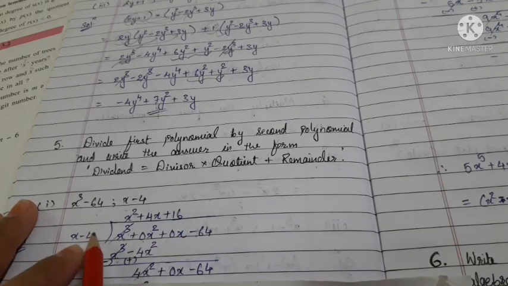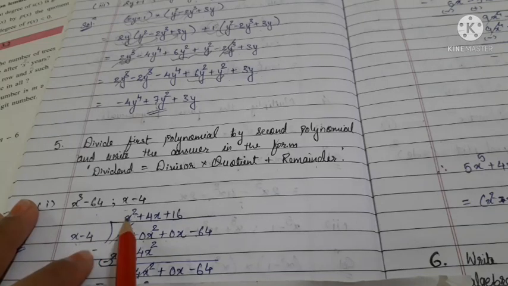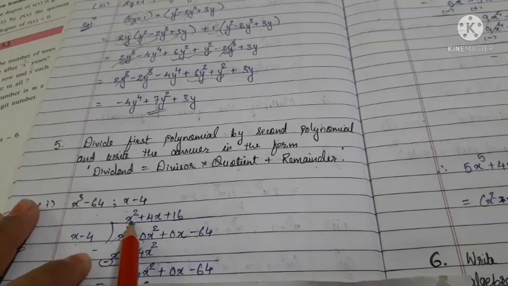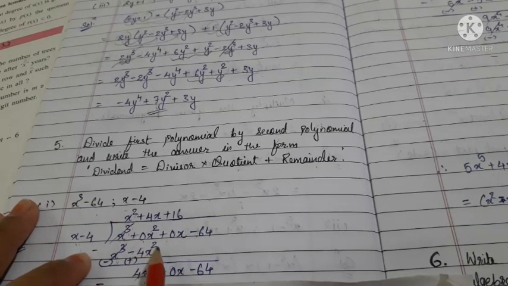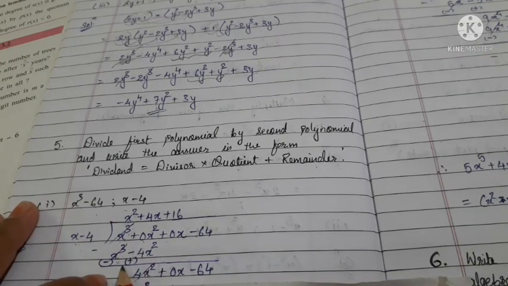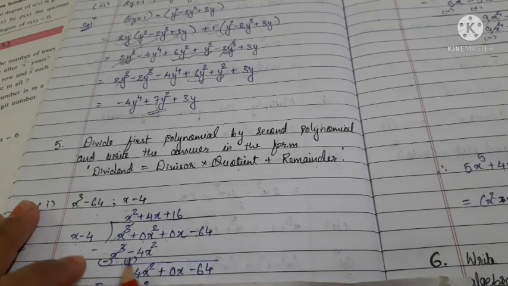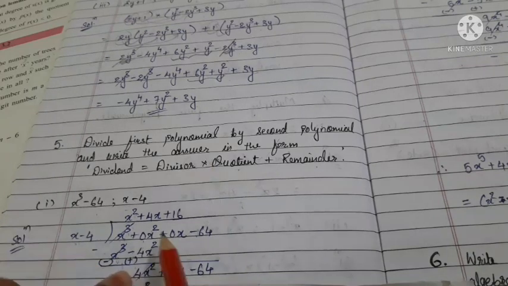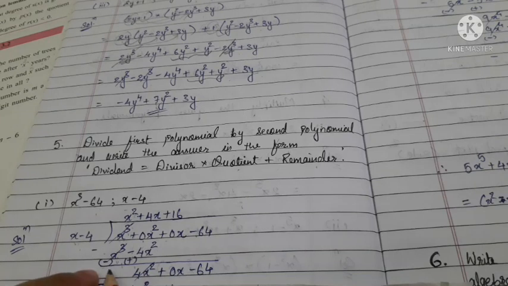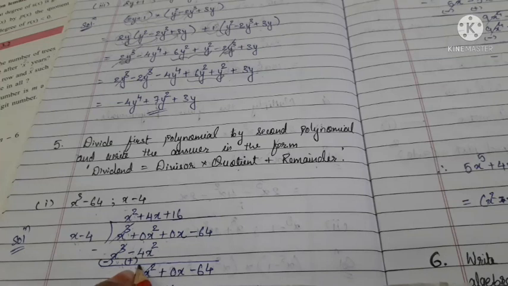Then I should not leave this as it is. I have to multiply with the second term also. So the minus sign will be there: 4x square, 4 into x square, that is 4x square. Next, you have to change the sign. In division, always remember, once you have written this, you have to change the sign. So you can see plus x cube. Once you change the sign, that changed sign will be considered. Negative negative cancelled out. Plus plus plus, so 4x square.